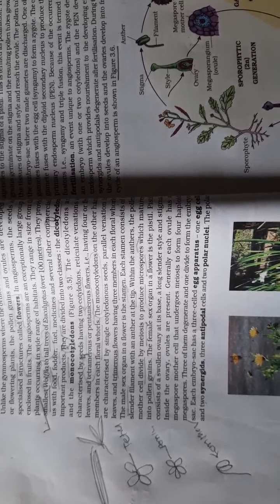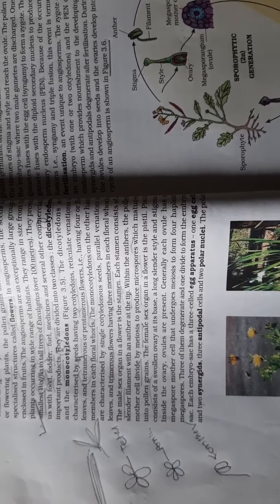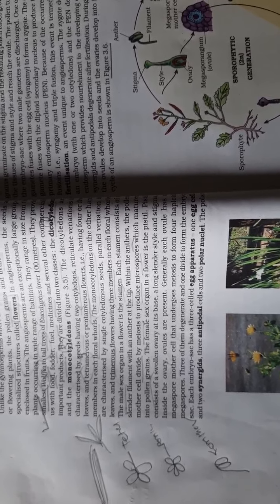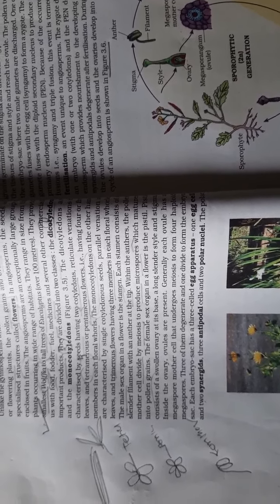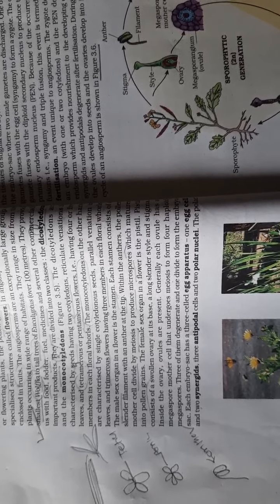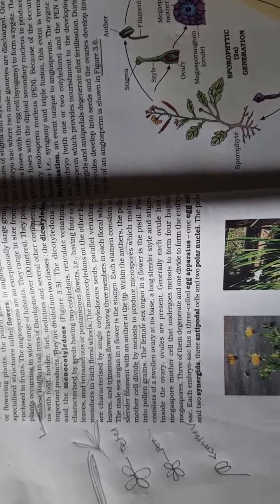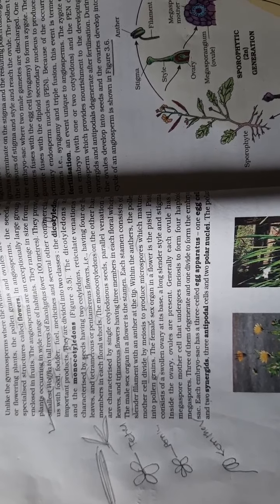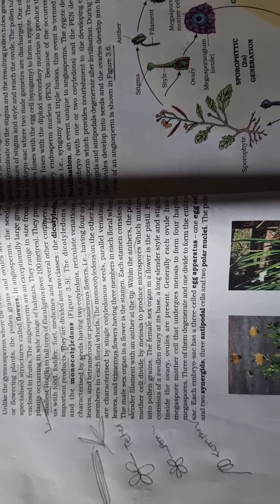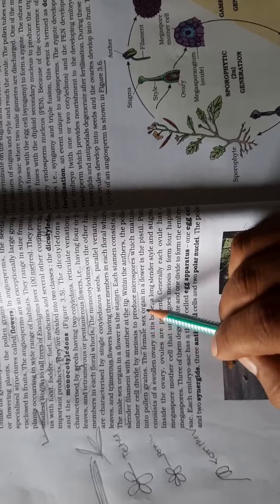Pollen grain is developed in the male parts, and the lowest layer is the female sex organ. The male sex organ produces microspores, and the female sex organ produces large cells, the megaspore.